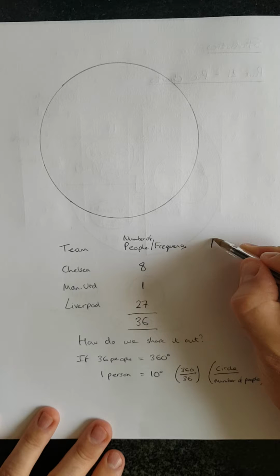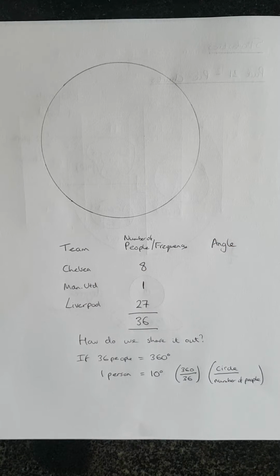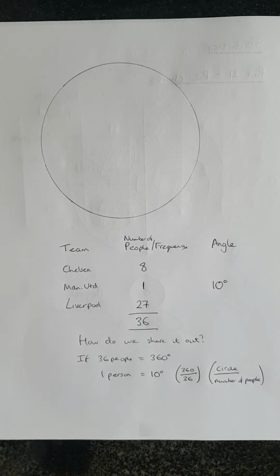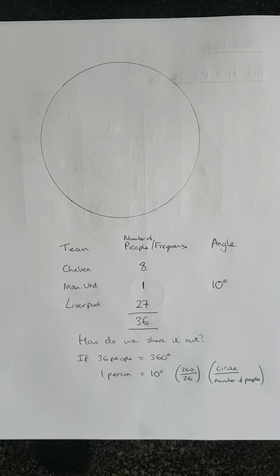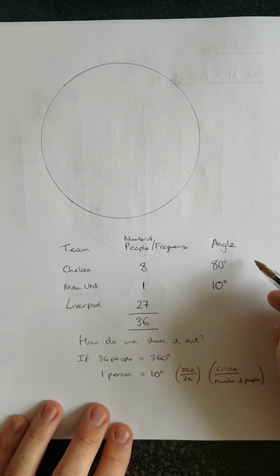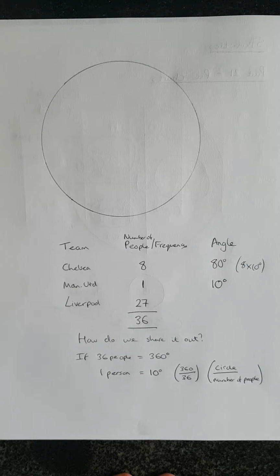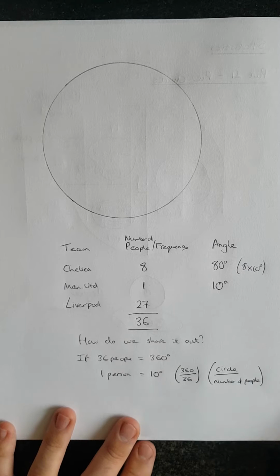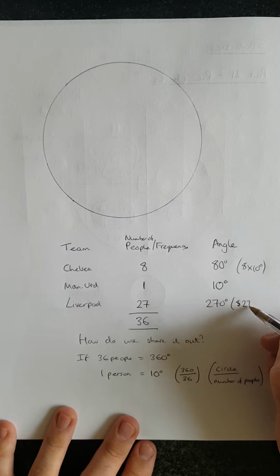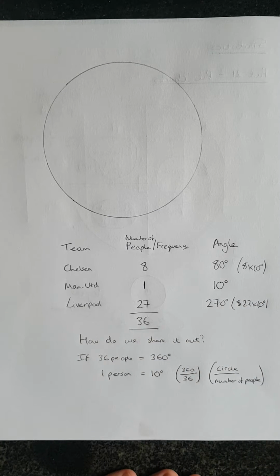Now, I'm going to put a third column on here for angle. So, Manchester United is one person, so they get 10 degrees of my circle. Chelsea, well, because they are 8 people, they get 80 degrees. And I'll put the sum down here to make sure it's clear working. The good news for all of us is Liverpool get the biggest section. They get 270 degrees. 10 degrees for every person.